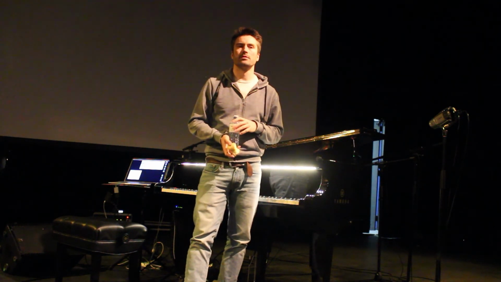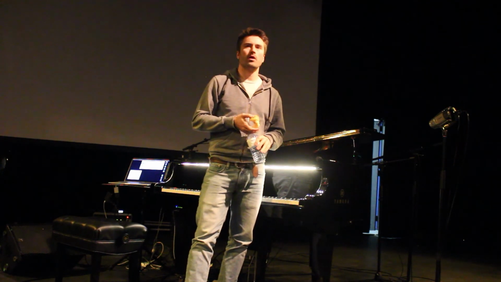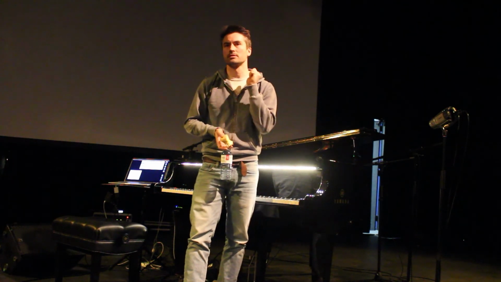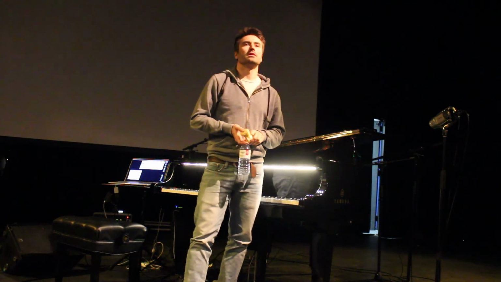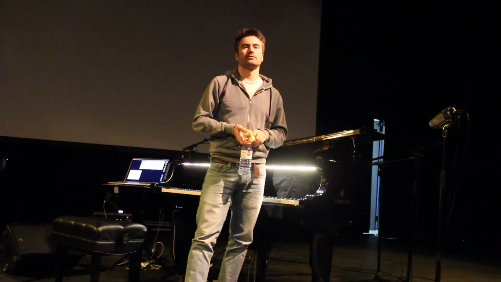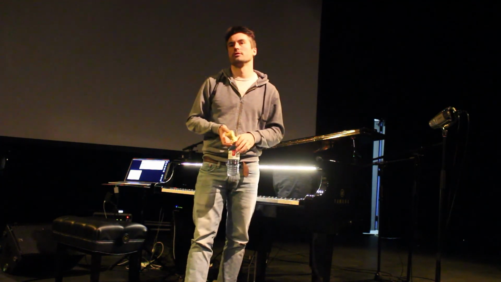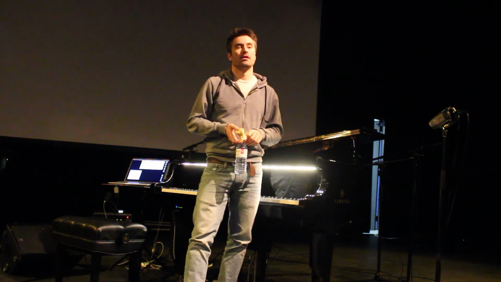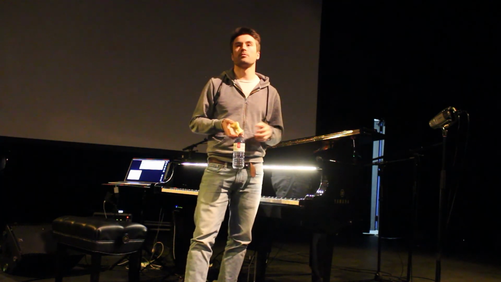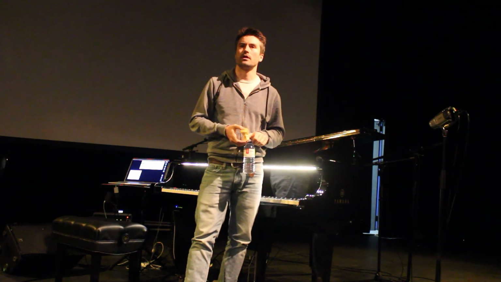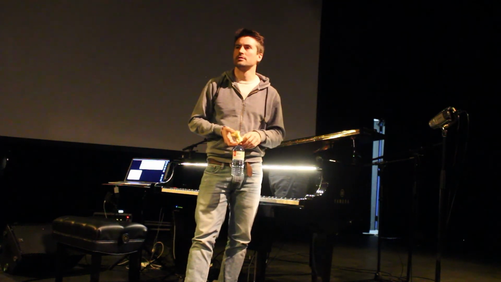Legend has it that Pythagoras discovered, by walking by a blacksmith shop where blacksmiths were hitting different sized anvils, that tones that relate to each other nicely, in other words, tones that are harmonious, that sound good together, have whole number ratios in terms of how they relate harmonically. So what does that mean?